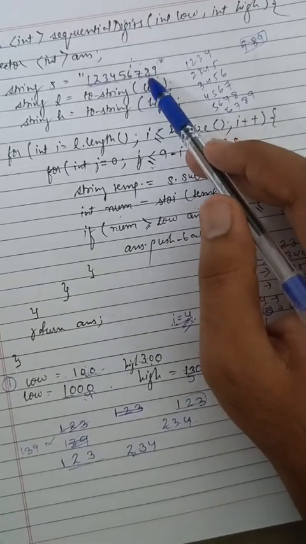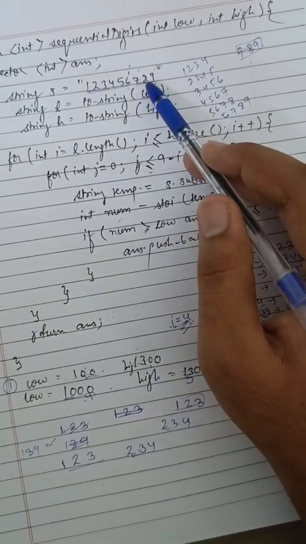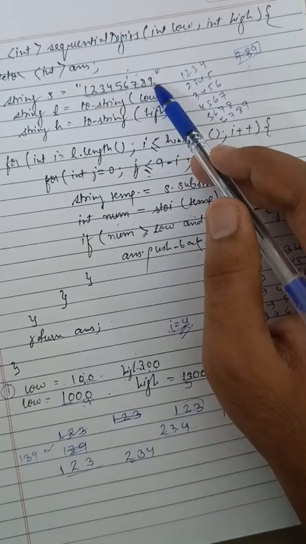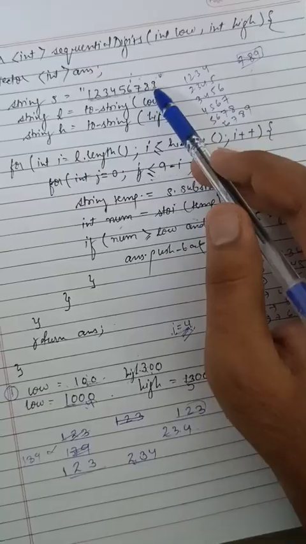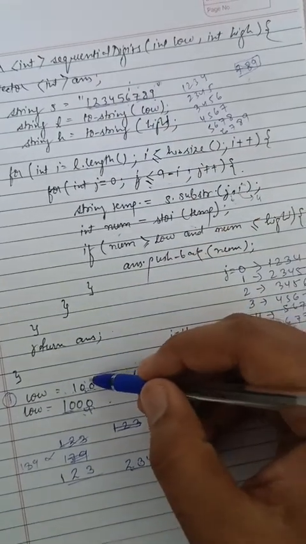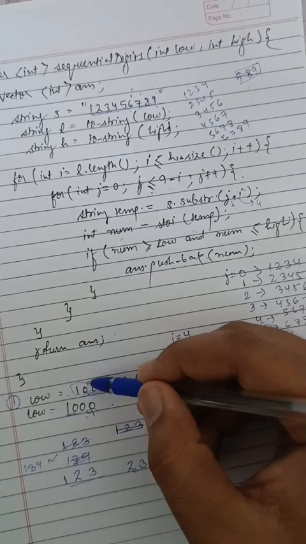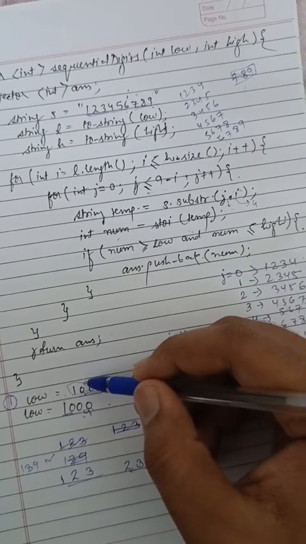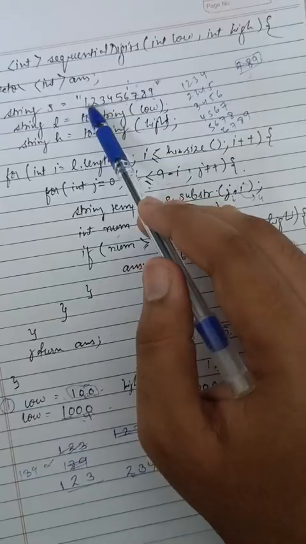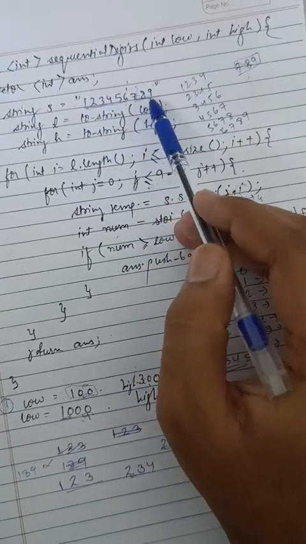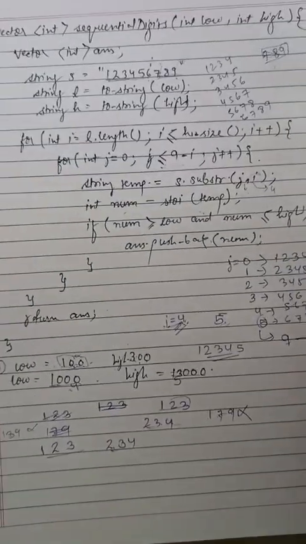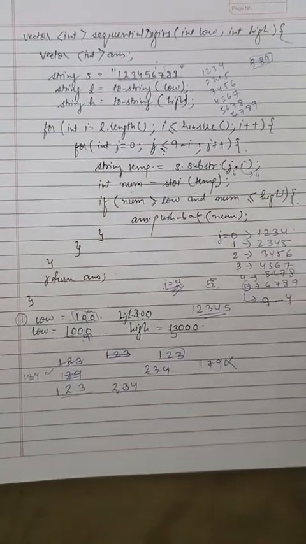We cannot move after 7, because after 7 it will be 2 digits. So 9 minus 3 is 6, so we are covering 0 to 6. That's what I am talking about. Hope you get it.